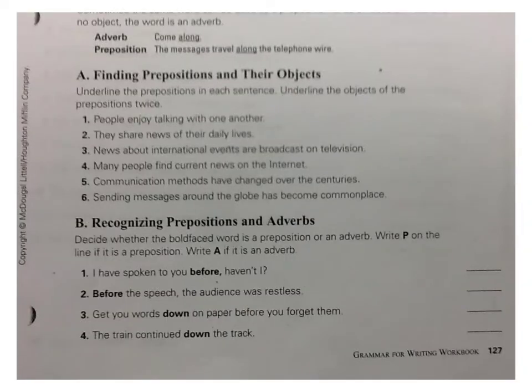All right, so here are our first exercises. Now, let's take a look. First of all, exercise A asks us to find prepositions and their objects. So first of all, what you should do is underline the preposition in each sentence and then underline the object of that preposition twice. Now, the top of this page has a list of common prepositions on it. It's going to help if you can't find the preposition in the sentence, go up and look at that chart and look for those words in the sentence. That'll clue you in that there's a preposition. I'm going to do the first one for you.